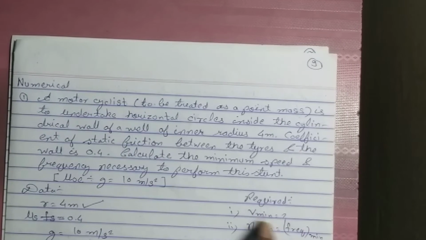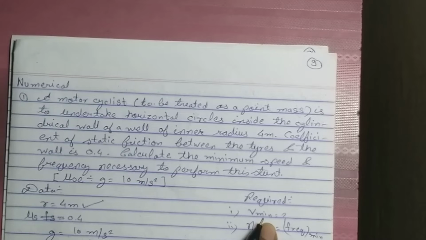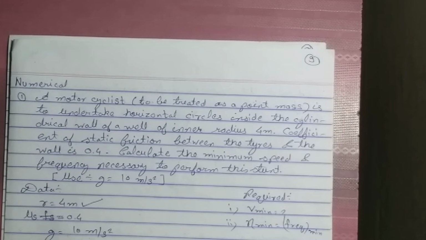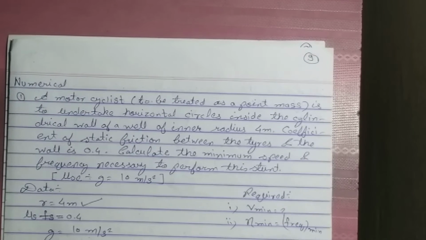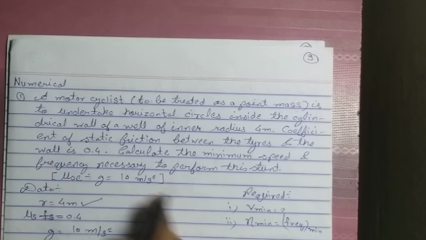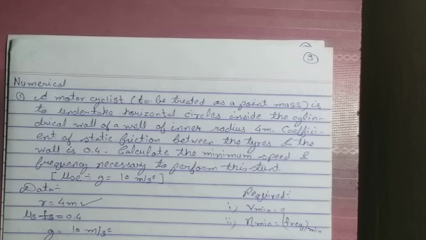Calculate the minimum speed. We have to find the minimum speed, as well as the frequency necessary to perform this stunt. We have to find what? Frequency, minimum frequency and v min. Students, g is 9.8 every time, but here it is mentioned we have to take g equals 10 meter per second square. So g is also given.